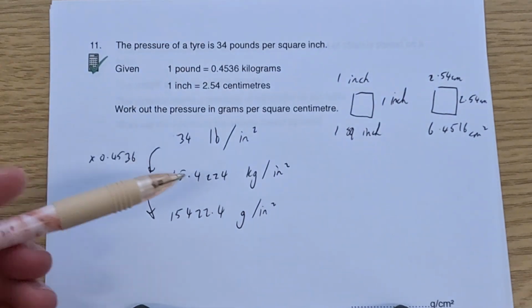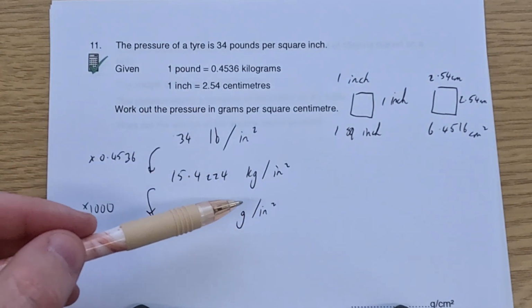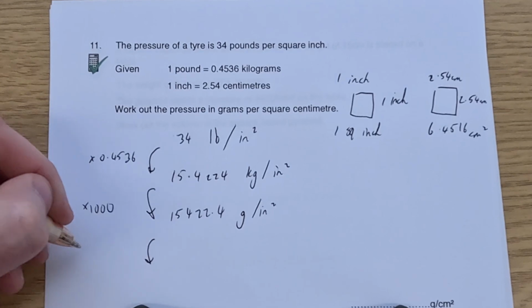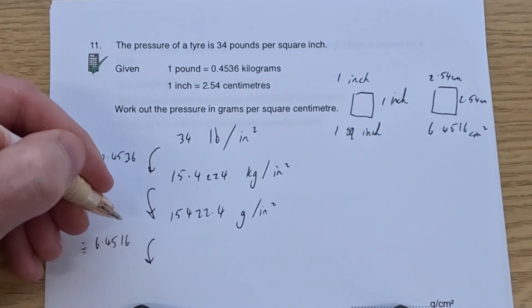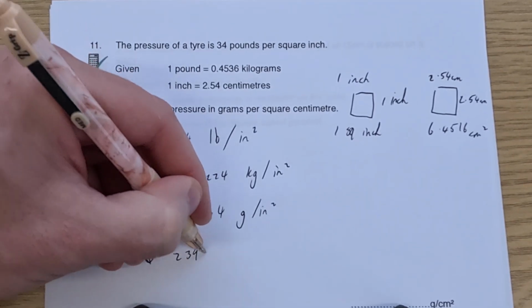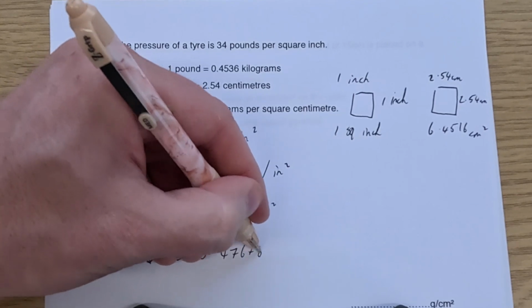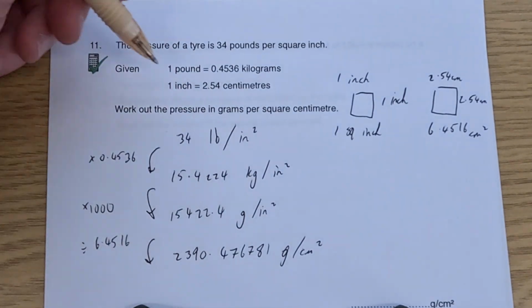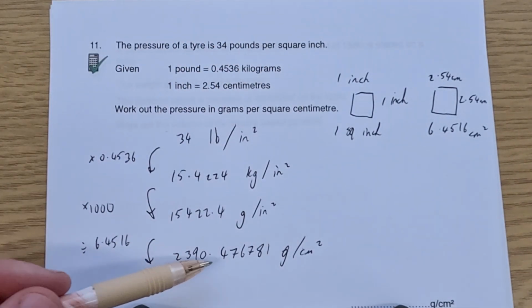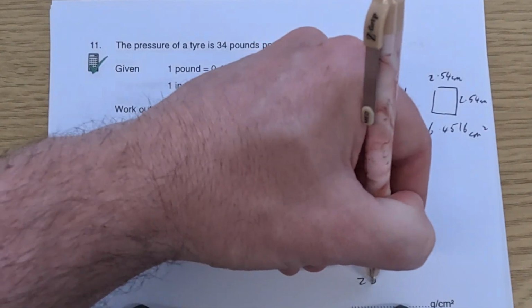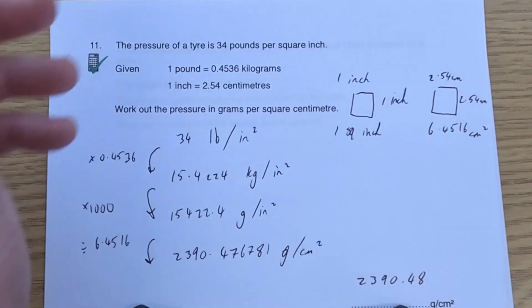So it means that 1 square inch is 6.4516 centimetres squared. So this is grams per square inch, but we want it to be grams per square centimetre, so we need to divide by 6.4516. So let's do that. When we divide 15,422.4 by 6.4516, we get an answer of 2,390.476781 grams per centimetre squared, or per square centimetre, and that's it. So the pressure in grams per square centimetre would be 2,390.476781, and I'm going to round that to 2 decimal places. That'll be 2,390.48 grams per centimetre squared.